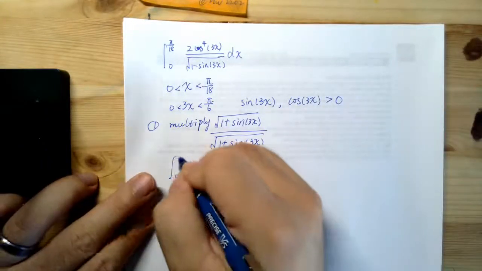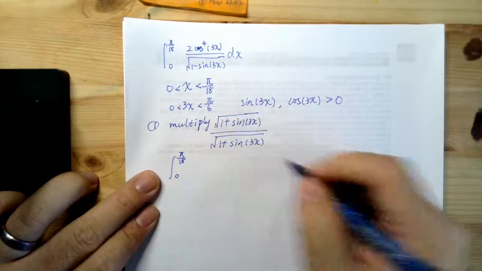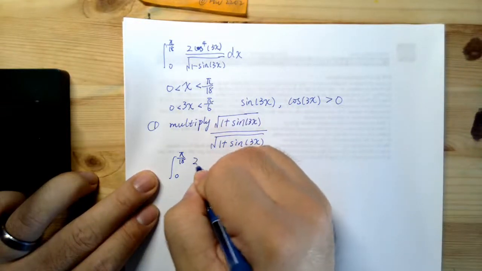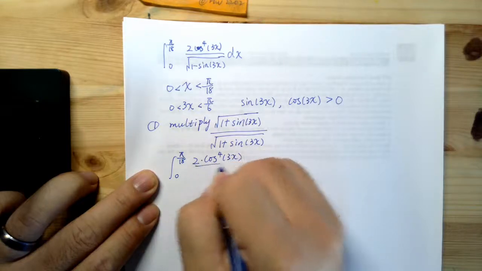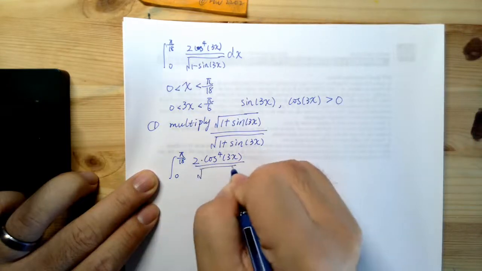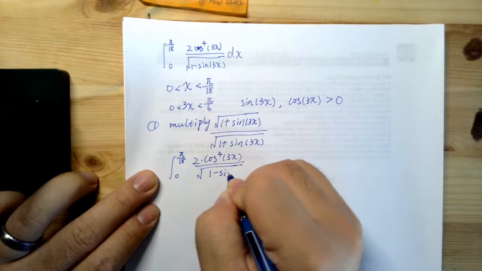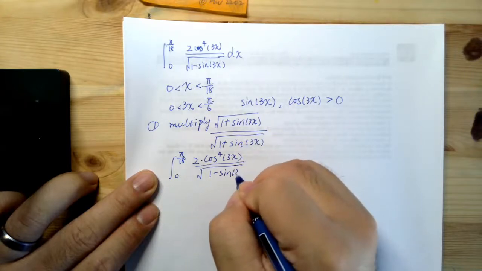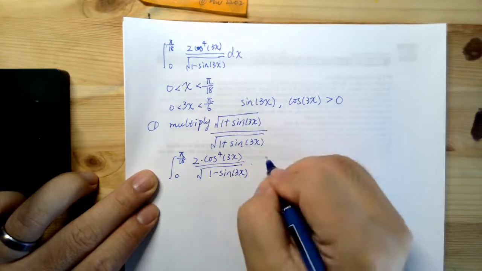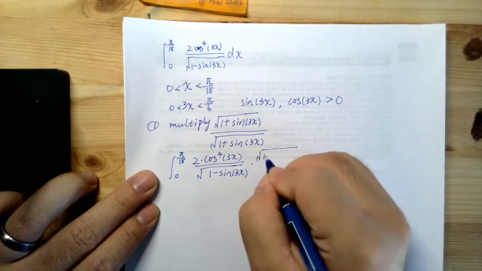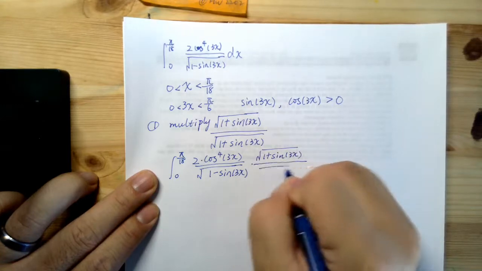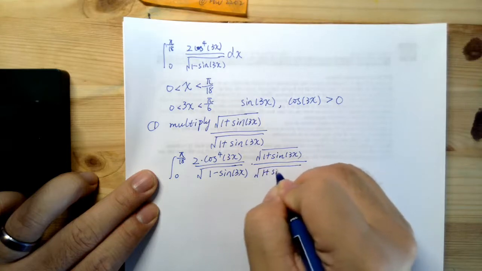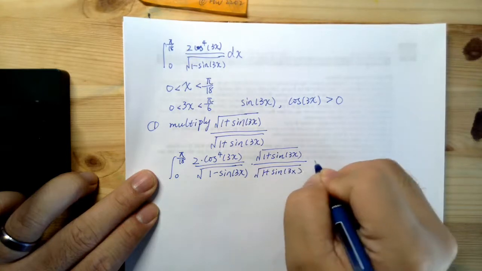That is integral from 0 to pi over 18, 2 times cosine to the power of 4th 3x over square root of 1 minus sine 3x times square root of 1 plus sine 3x over square root of 1 plus sine 3x, and then dx.